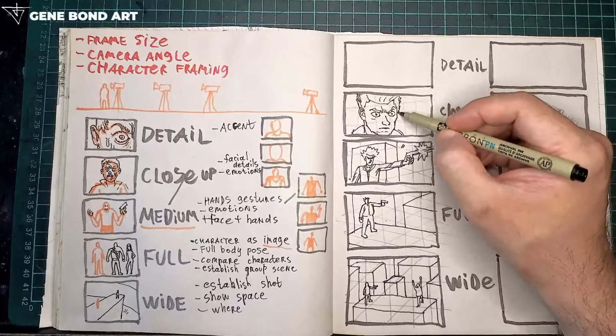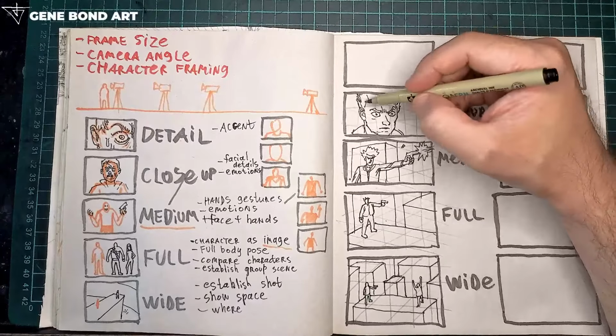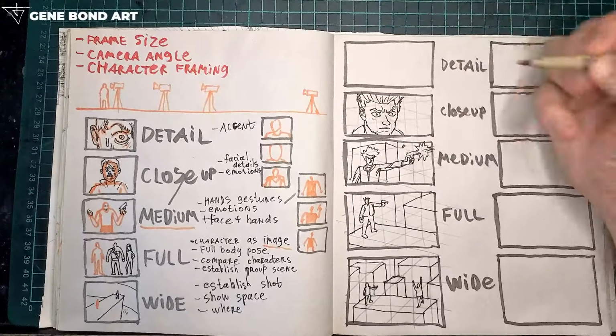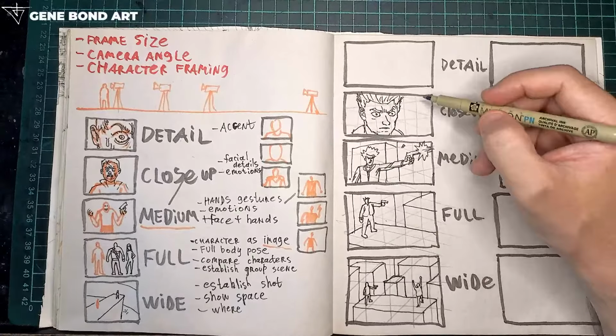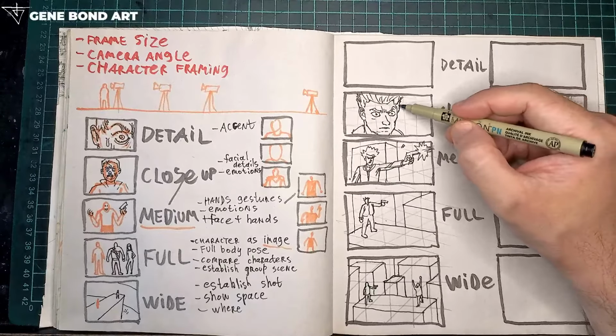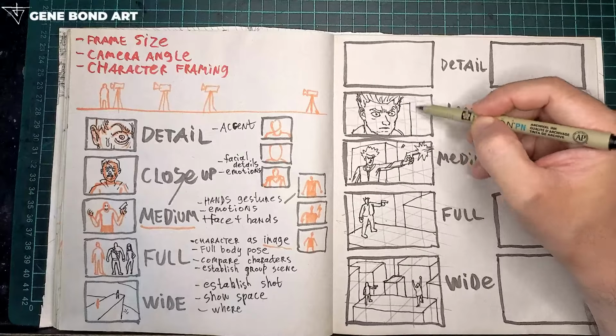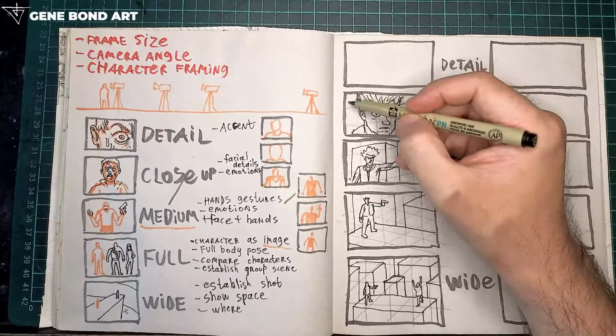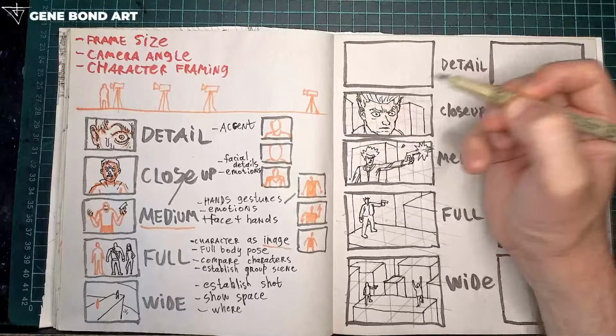So here he says something like "Hasta la vista, baby." Here's some buildings on our back.